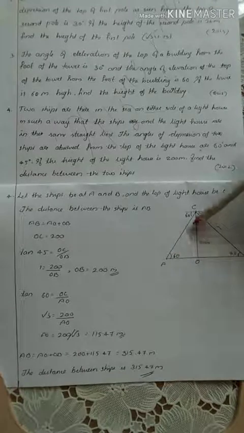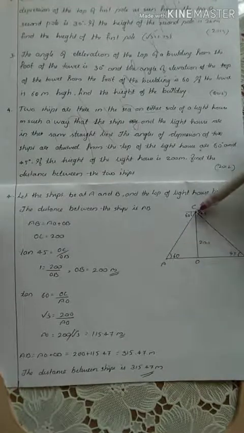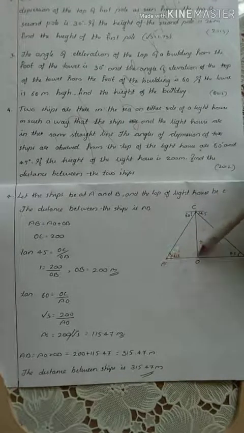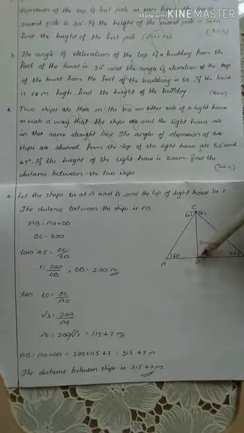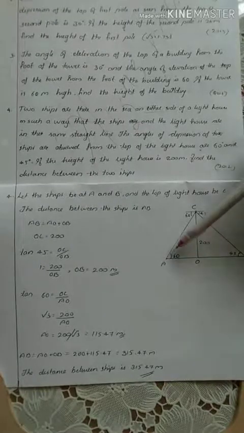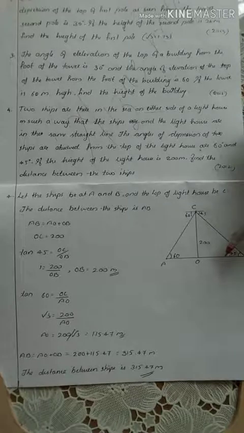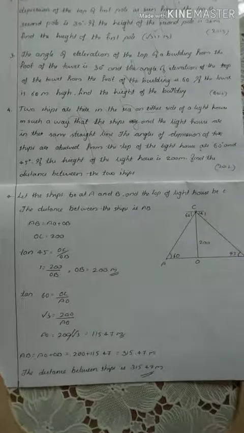Similarly, when you take the other triangle, you have tan 60 is equal to OC by AO, which will give the value of AO. Then you have to add both AO and OB, which will give you the distance between the two ships. So this is another kind of question which is very important, where you have to find the distance between two ships or any other thing.